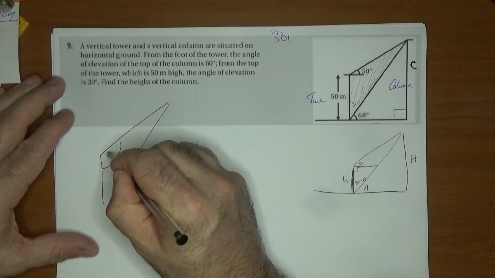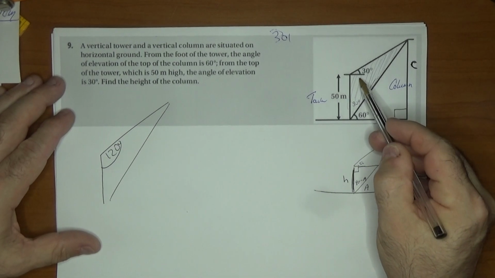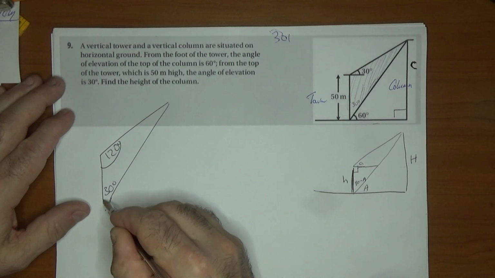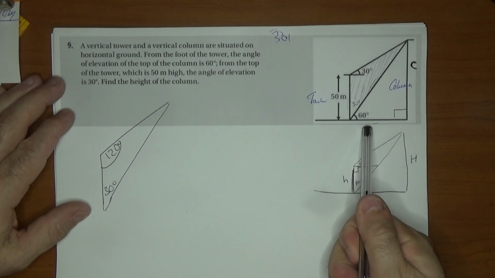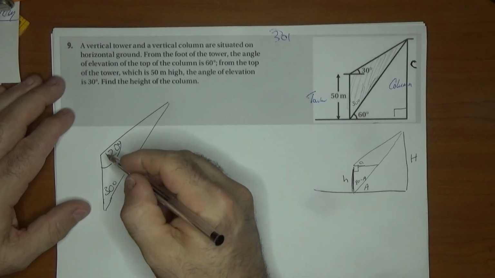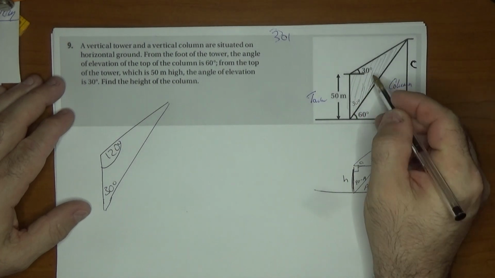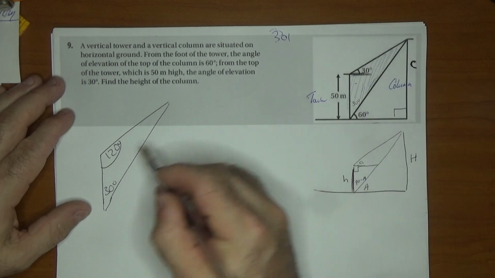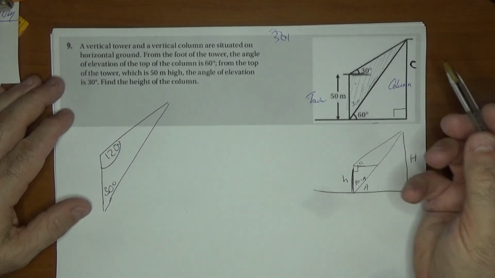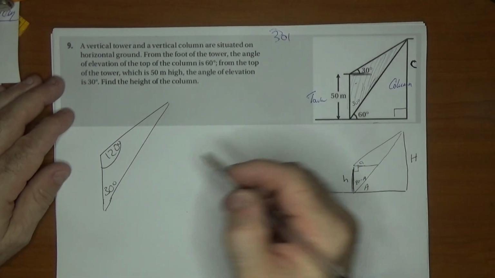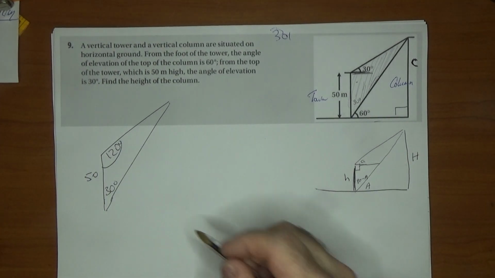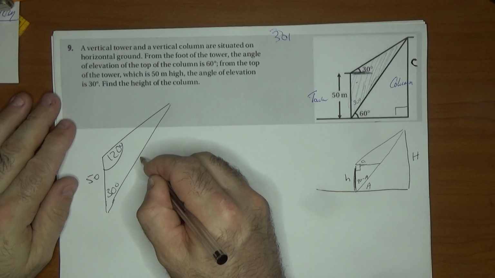We know that this angle here is 120 degrees. This angle here is 30 degrees because it's complementary to this. These 2 angles are beside each other, they're touching each other, therefore we can just add them. They add up properly is what we say. And we have that this is 50. So that means we can solve this triangle. So let's solve it for this hypotenuse.